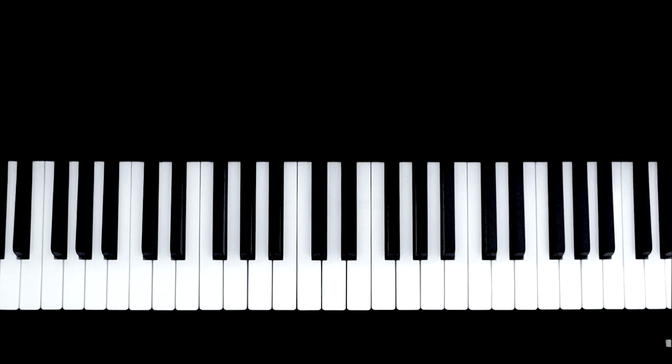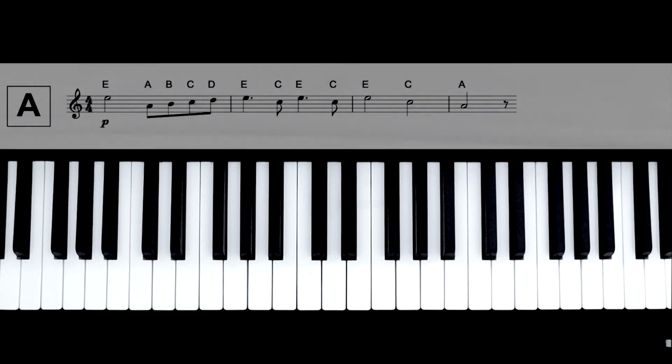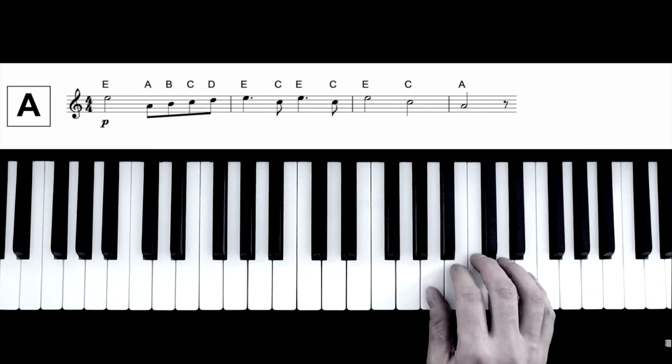I'm just going to play it to you once more all the way through so you get a sense of how the whole thing sounds together. Here we go. So finding the hand position as smoothly as possible from the start.